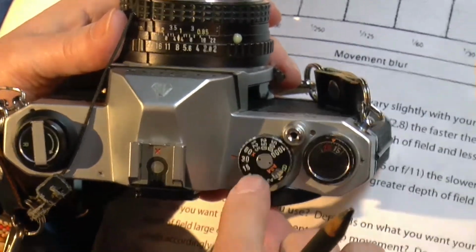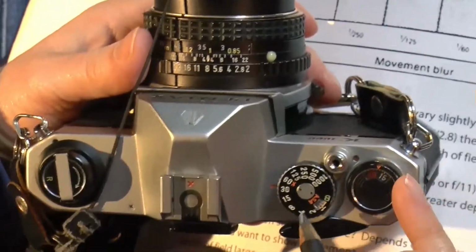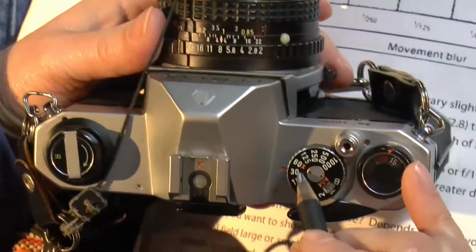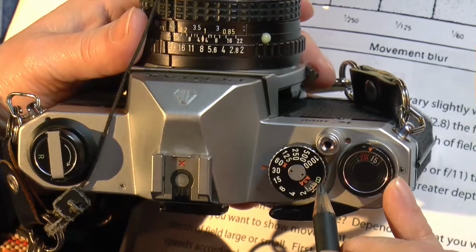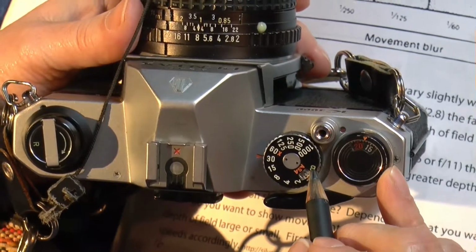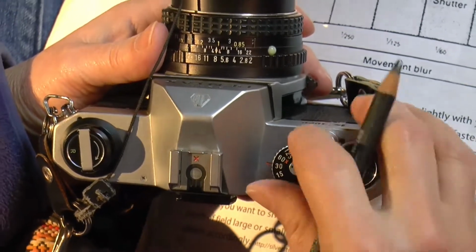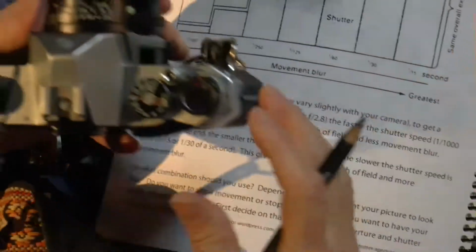If you go down to 30, 15, 8, 4, 2, 1, then you're going to get camera shake and your pictures will all be blurry. So past the 60, you're going to need a tripod. And the B stands for bulb, and that's for night photography when you want to keep the lens wide open for a long time. So 60 or bigger.